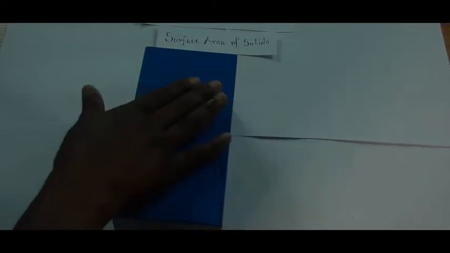So let's start by finding the lateral surface area. I've told you lateral surface area means the areas of the faces. In this case, how many faces do we have? We have 1, 2, 3, 4. So I have ruled a line here already. I'll put my prism here, right on the line.